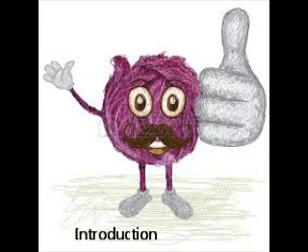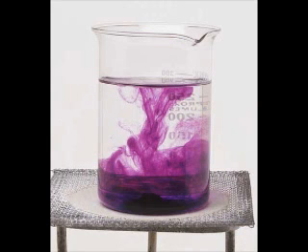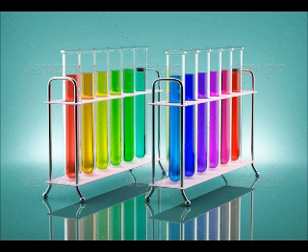We used red cabbage juice as our indicator. Red cabbage juice contains anthocyanin. Anthocyanin is a pigment inside the red cabbage that secretes the color purple when boiled. We added various solutions which changed the color.